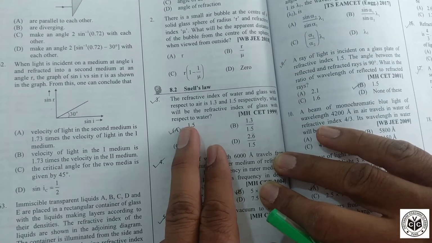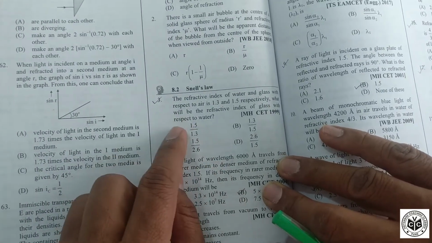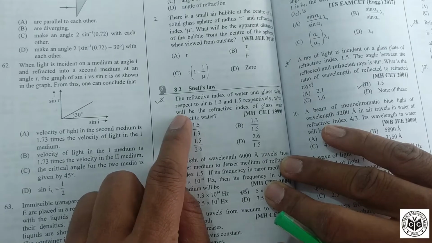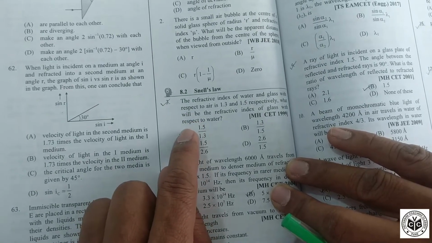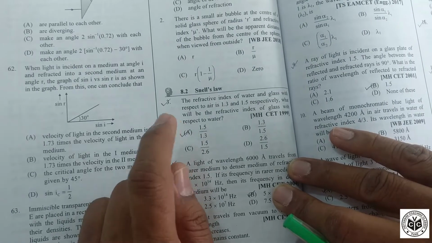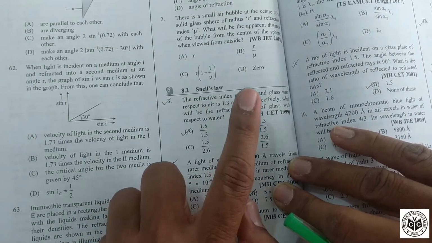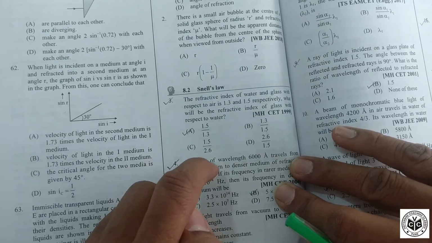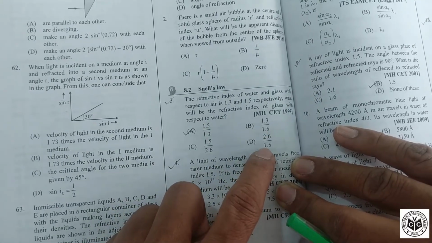Refractive index of water and glass with respect to air is 1.3 and 1.5 respectively. What will be the refractive index of glass with respect to water? The options given are 1.5 upon 1.3, 1.3 upon 1.5, 1.5 upon 2.6 and 2.6 upon 1.5.